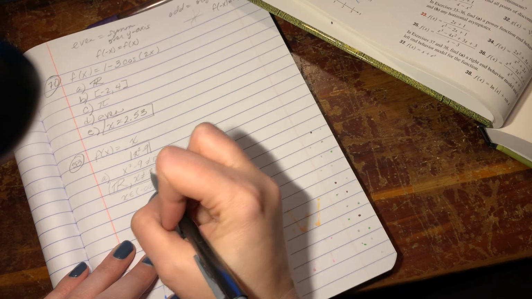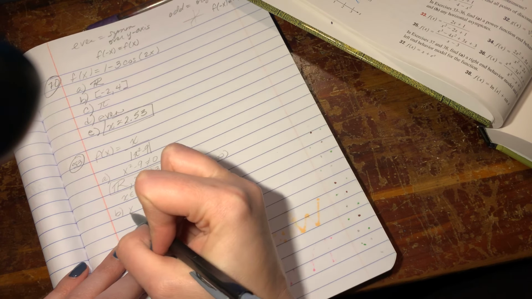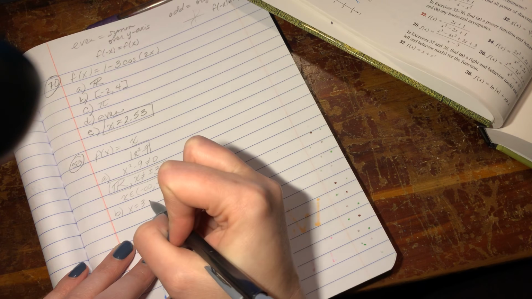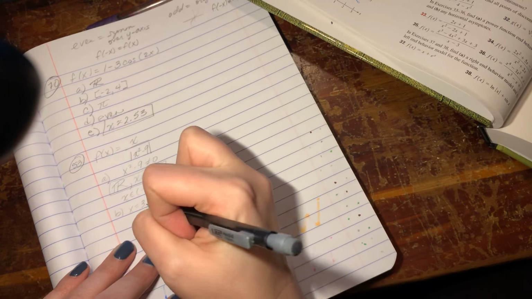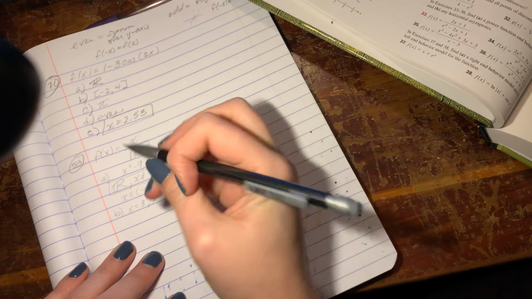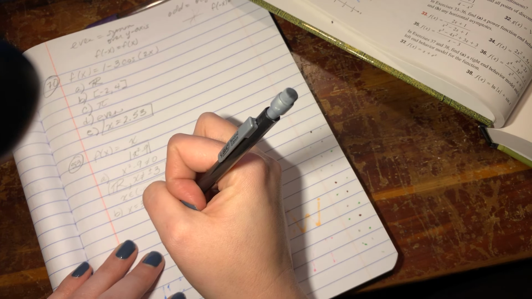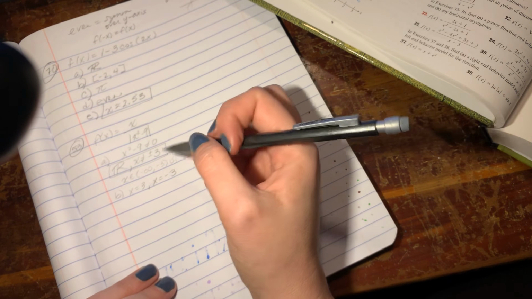Okay? All right, B says write an equation for each vertical asymptote. Well, that's just these. I mean, that's the same answer, just x equals 3. These are vertical asymptotes, so x equals negative 3. Okay. C: write an equation for each horizontal asymptote.